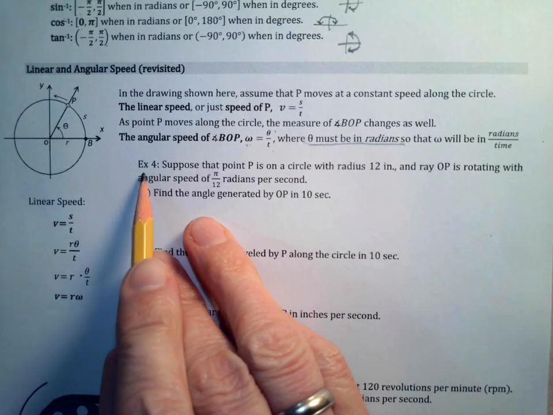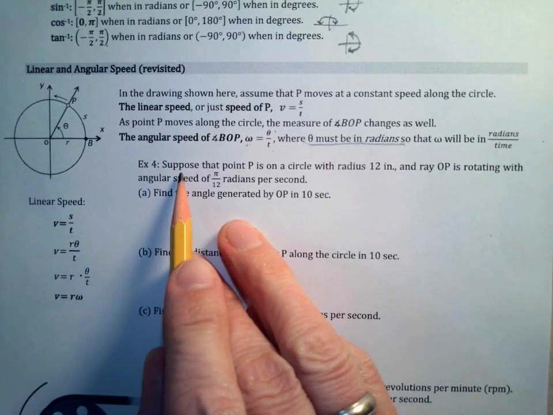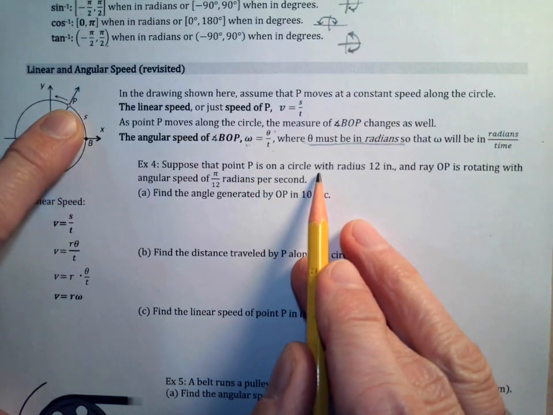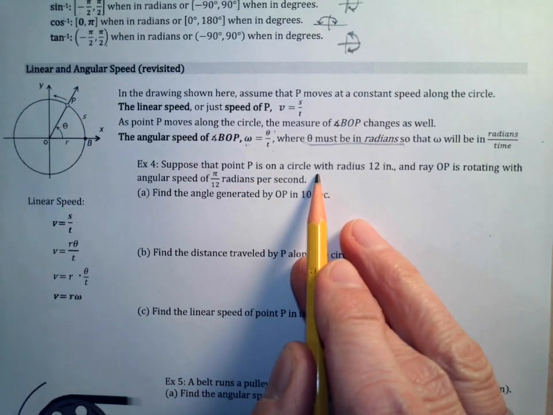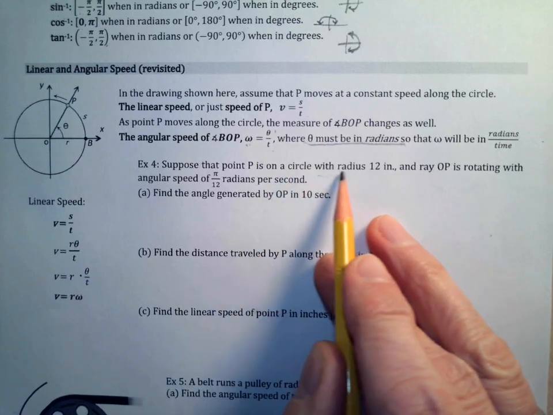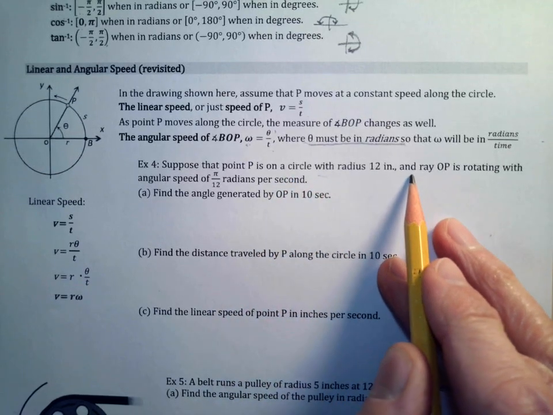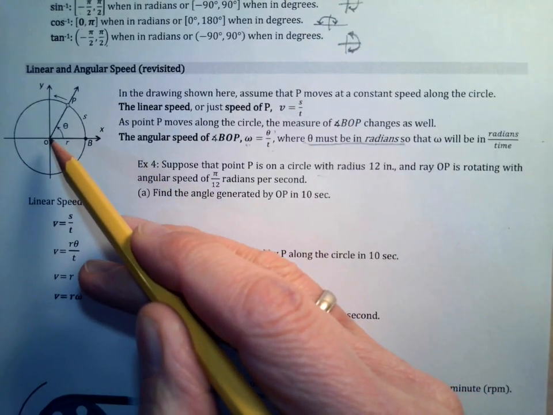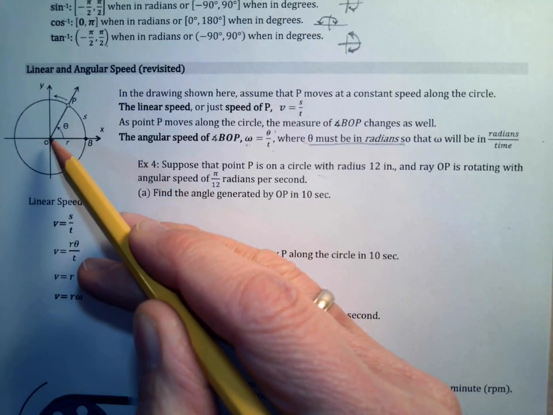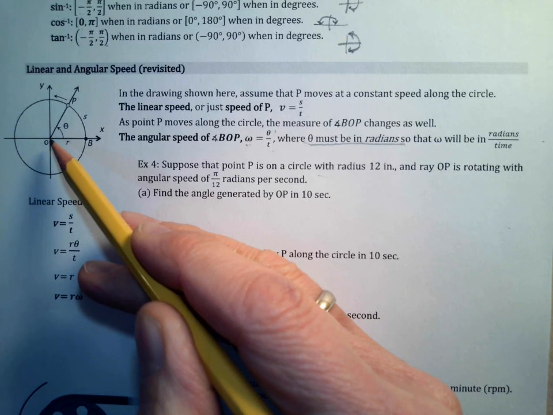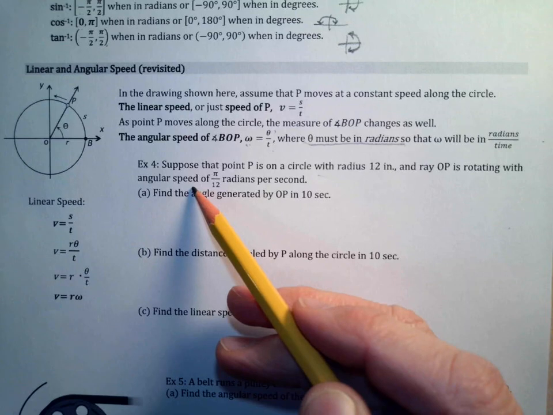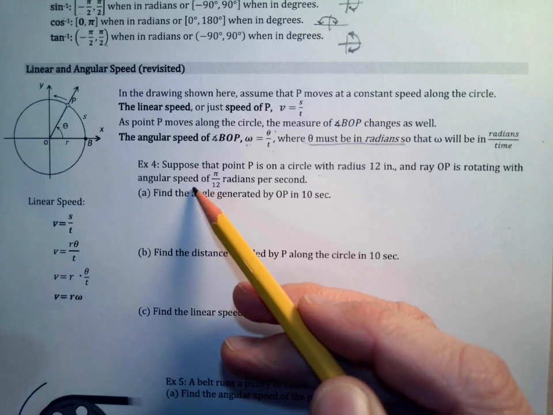All right, so let's look at number 4. Suppose that point P is on a circle with radius 12 inches, and ray OP, O being the vertex, is rotating with an angular speed or angular velocity.